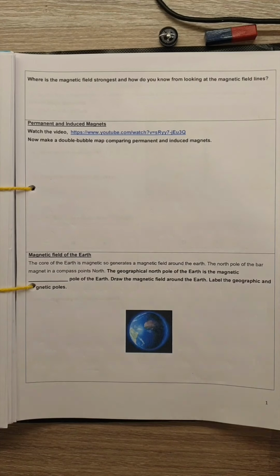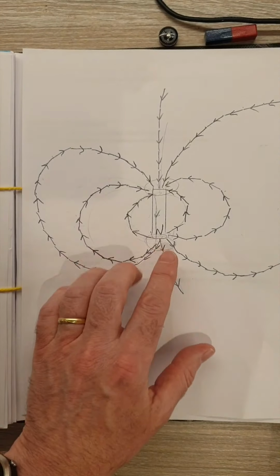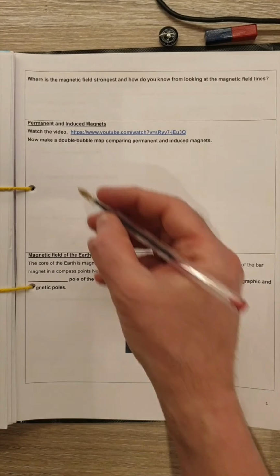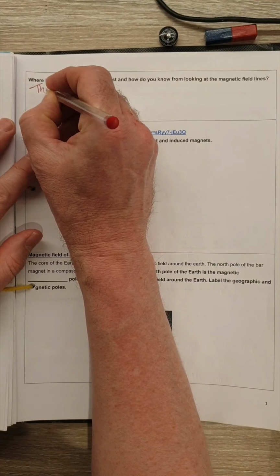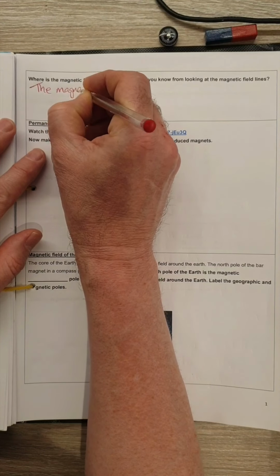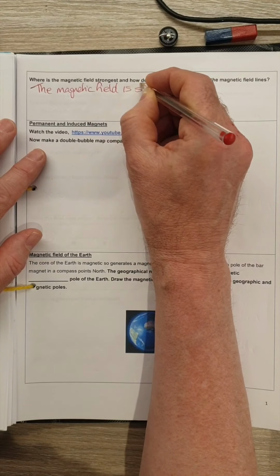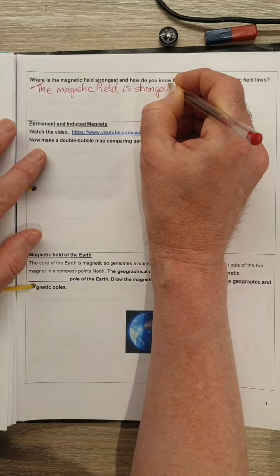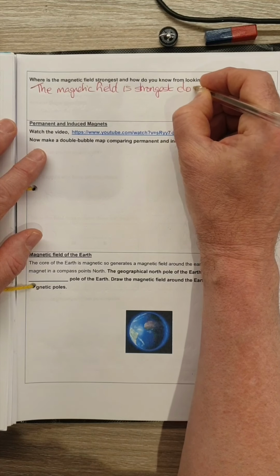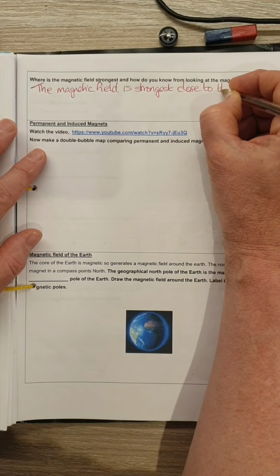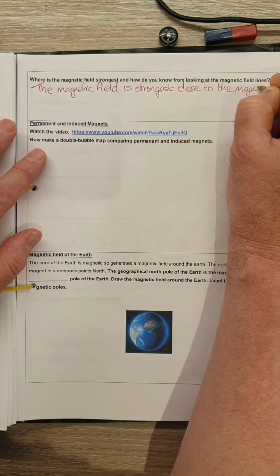Where is the magnetic field strongest, and how do you know? Well, we can see it here. The magnetic field is strongest close to the magnet.